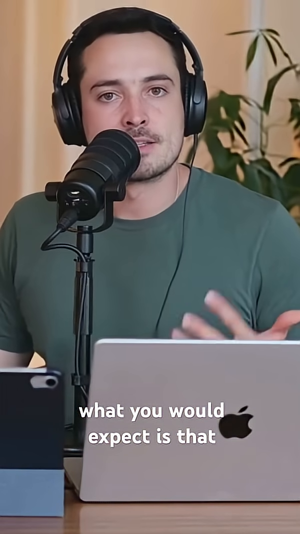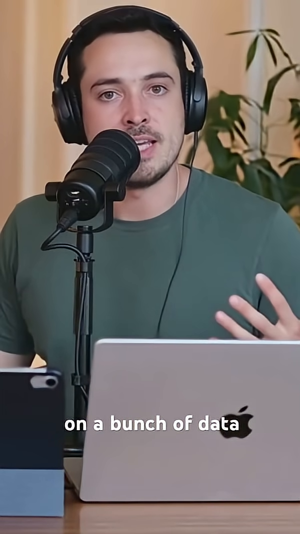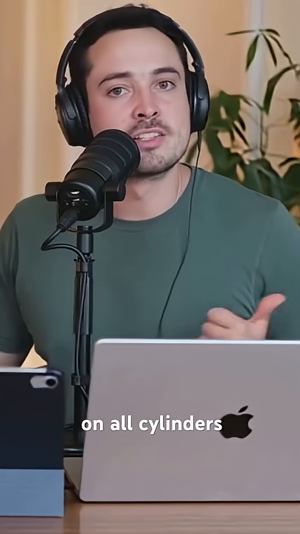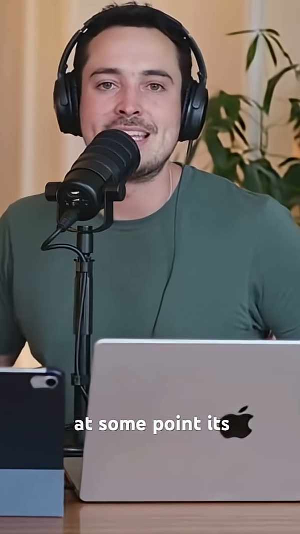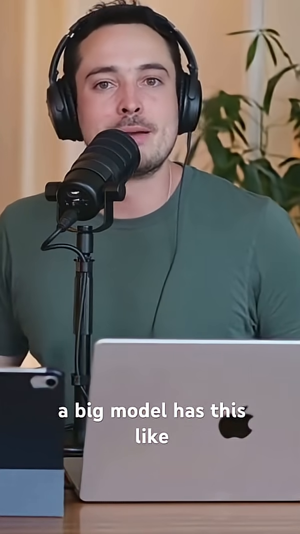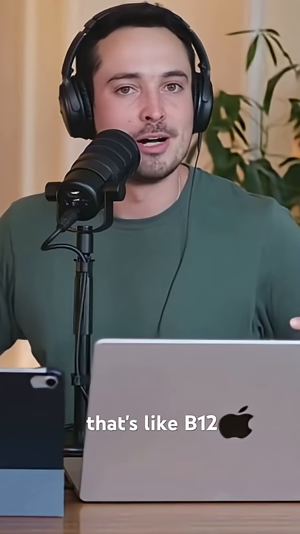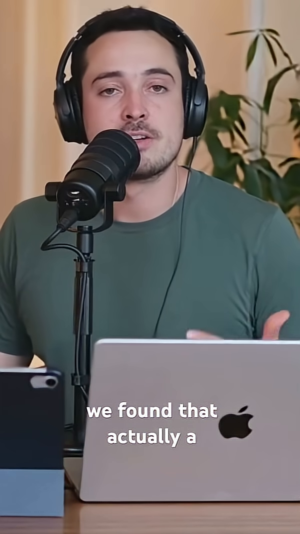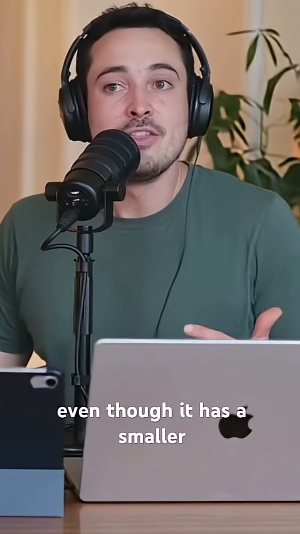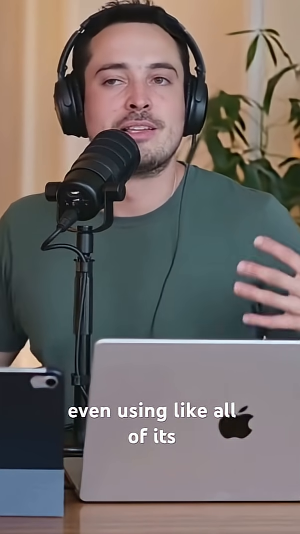Like if a language model is a car, on how many cylinders are these different cars firing? What you would expect is that a small model, when it's trained on a bunch of data, is basically firing on all cylinders. It's burning a ton of gas. It's trying to get really good, but at some point, its engine just isn't big enough, right? Whereas a big model has this massive engine, this V12, and it can just keep powering through and crunch more data. We found that actually a small model, even though it has a smaller engine, isn't even using all of its pistons.